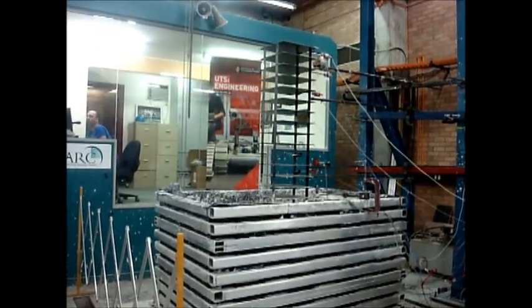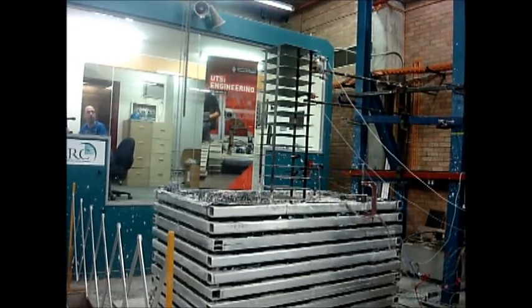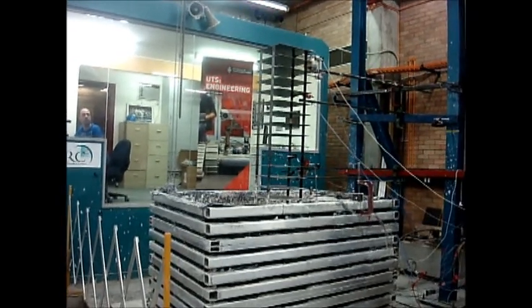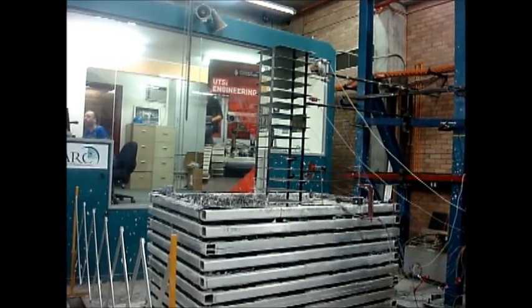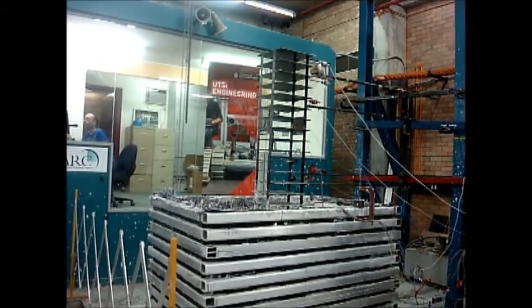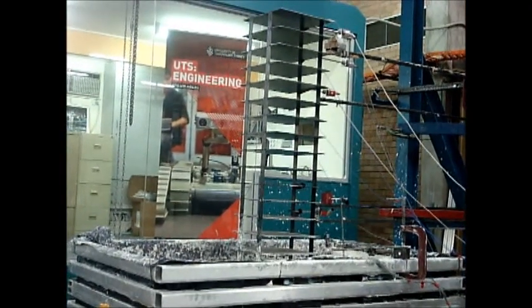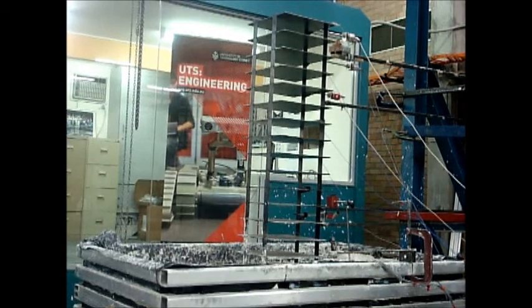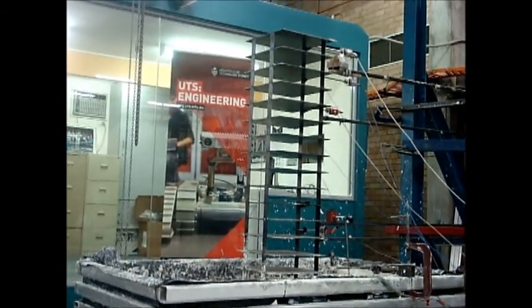Test starting now. Test complete. The third earthquake, it's Kobe at 100% intensity, scale in the frequency domain.